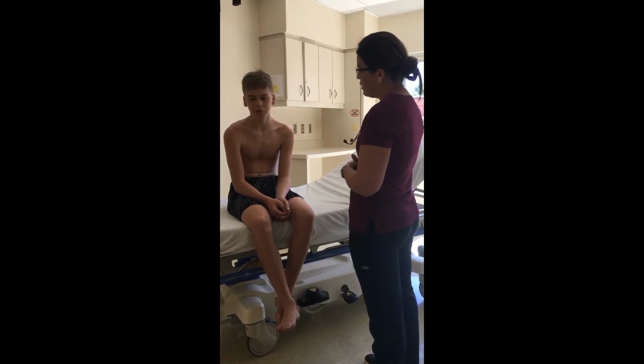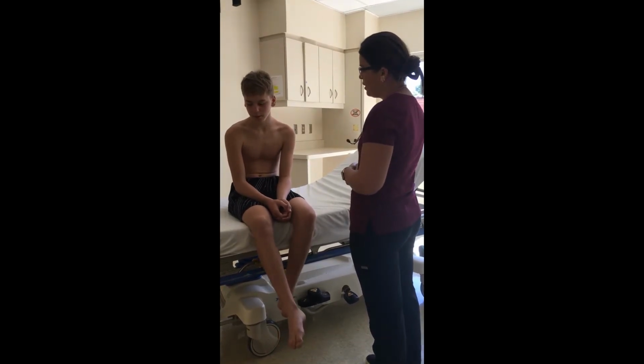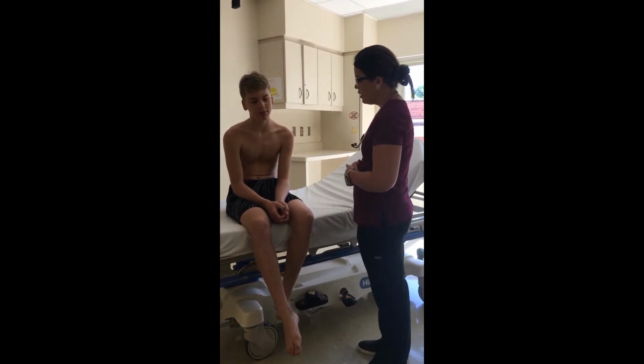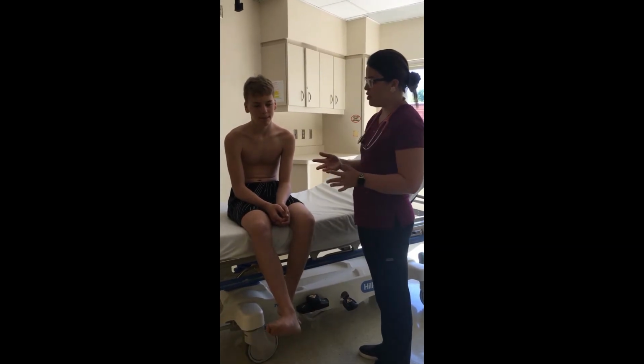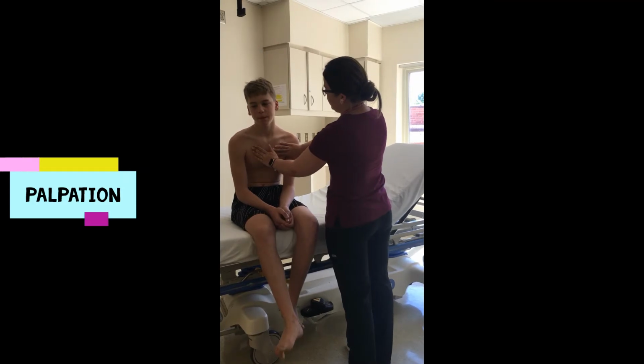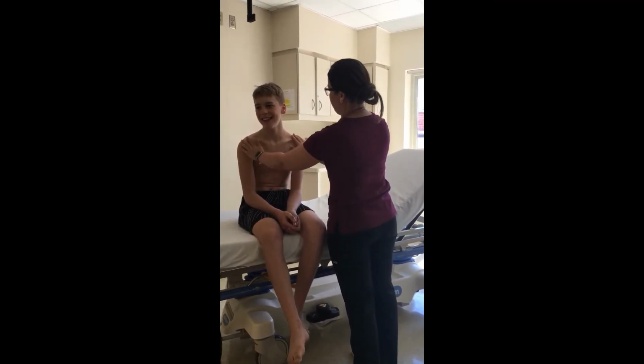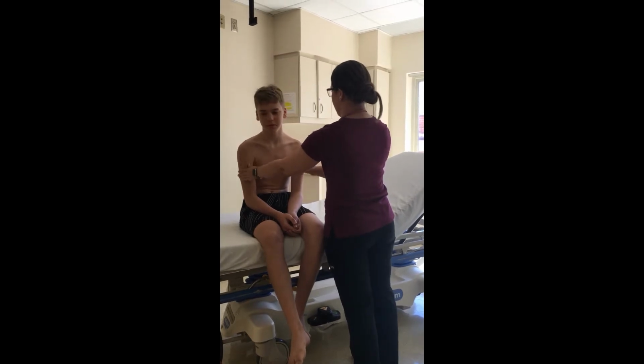Any complaints of heart problems, palpitations, chest pain? No. No? Okay. I'm going to go ahead and palpate my patient's thorax region to make sure that there are no lumps or bumps. I'm sorry if my hands are cold. Any pain or tenderness when I press here?